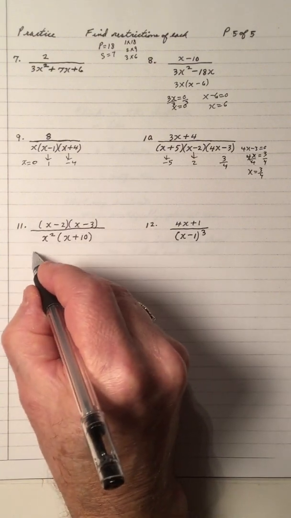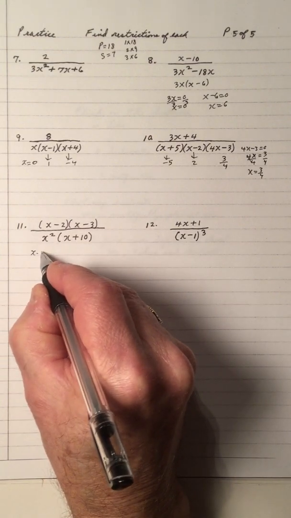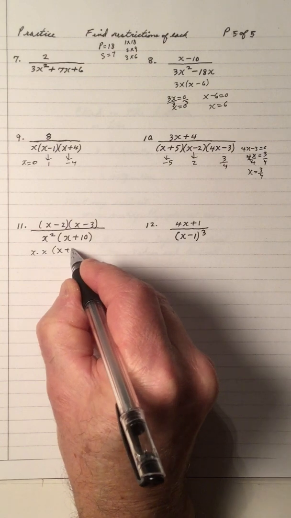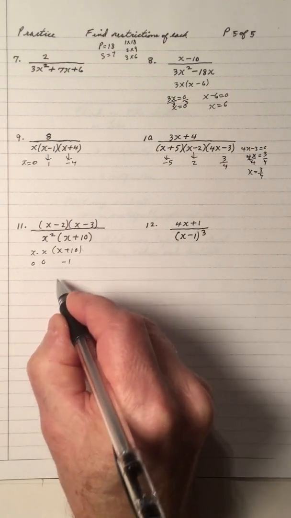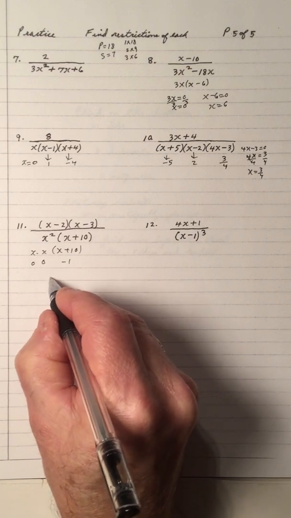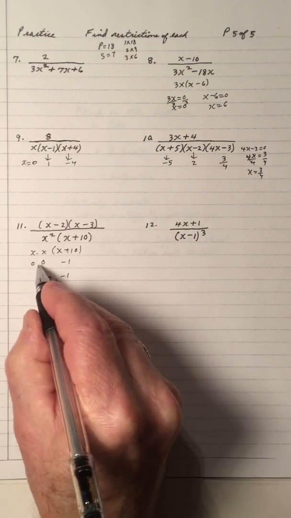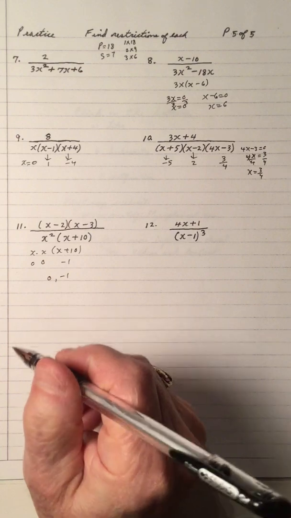Number 11, I have x squared, so it's x times x plus 10. So that's a 0 there, and a 0 there, and a minus 10 there. So there's only 2 restrictions of 0 and a negative 10, even though this one is a double.